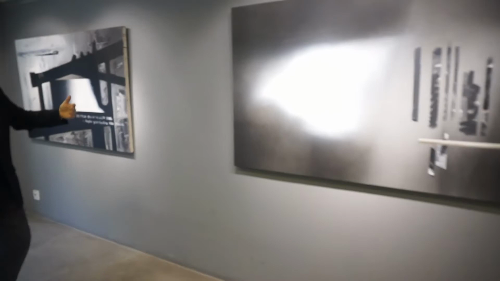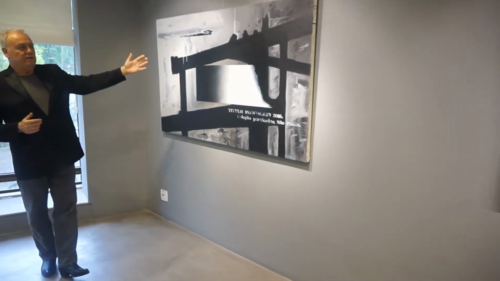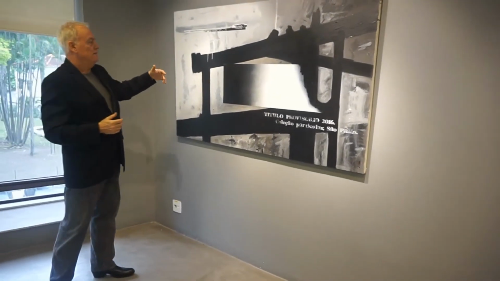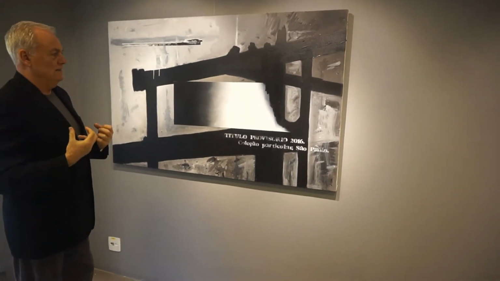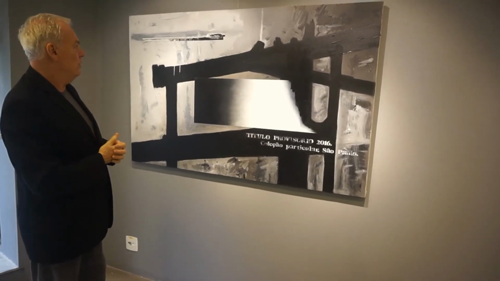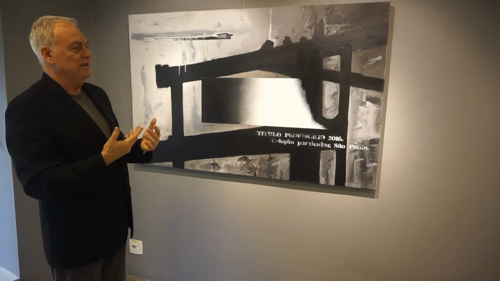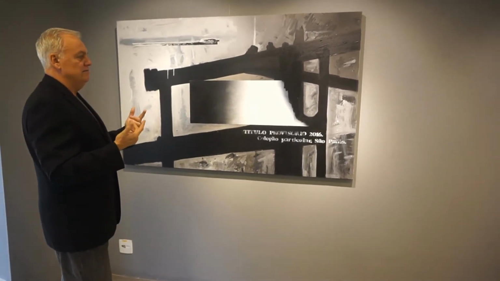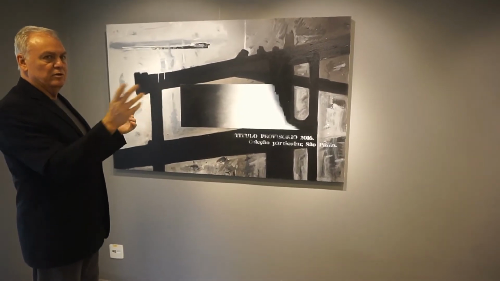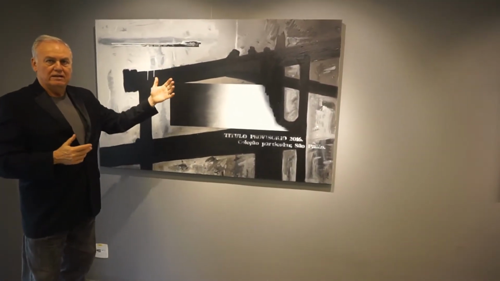Here we have another variation on this. Again, the inverted easel, painted in a very rough, direct, aggressive way. And again, a work that interestingly talks about the world of contemporary art in similar ways to what we've just been talking about. It is a work that is present.